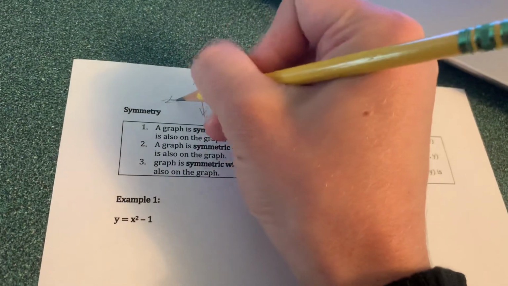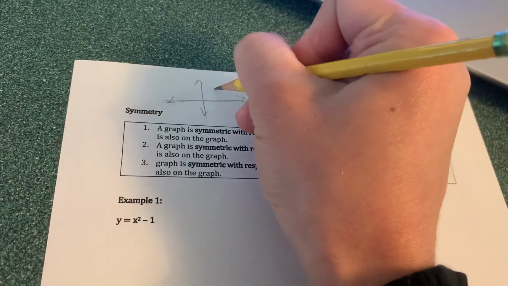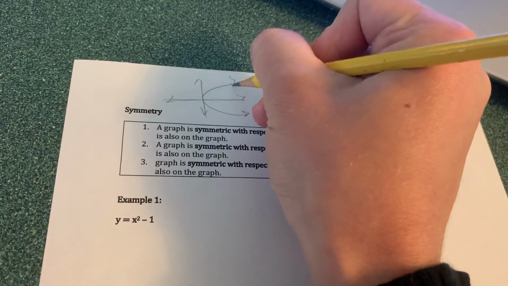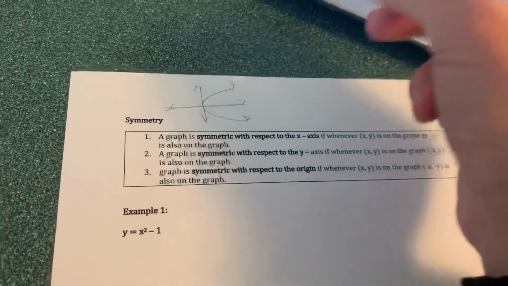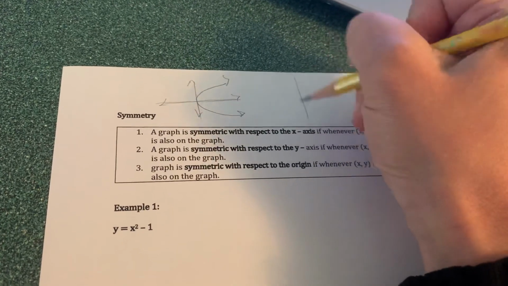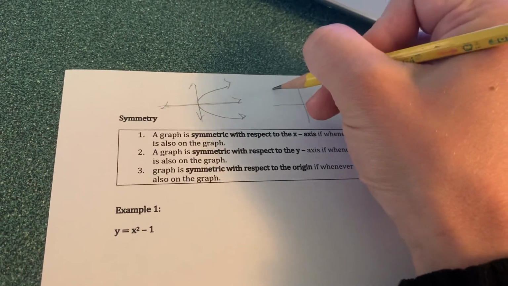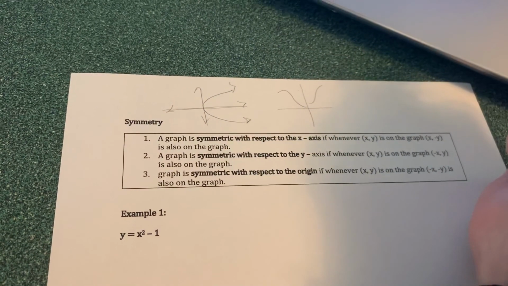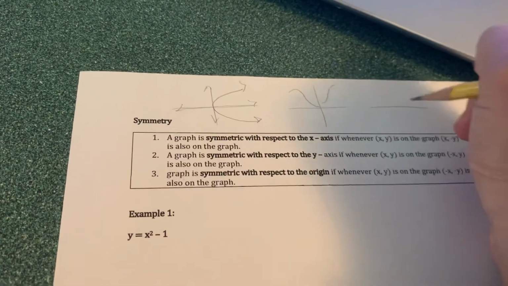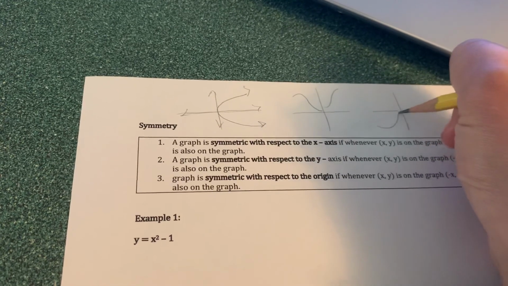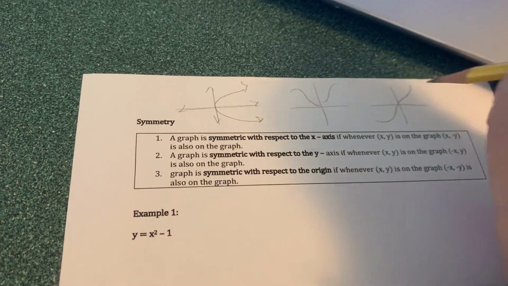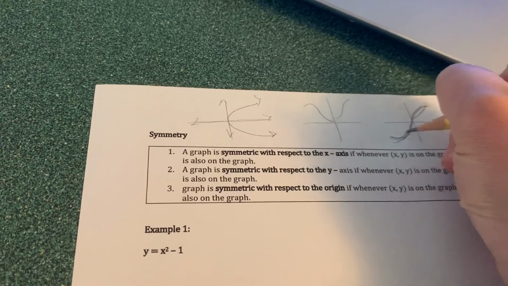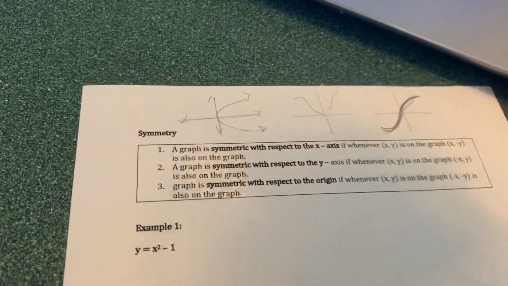Something symmetric to the y-axis means that whatever it looks like on the one side, it's gonna look like the same on the other. So that'd be symmetry to the x-axis. This would be symmetry to the y-axis. It means what it looks like on one side, it looks like on the other side. And symmetry to the origin, what it looks like on one side, looks like on the other side. Sorry, I should look more like this. Okay.